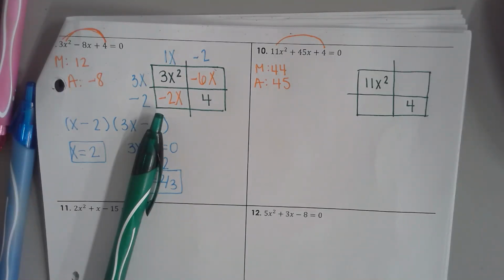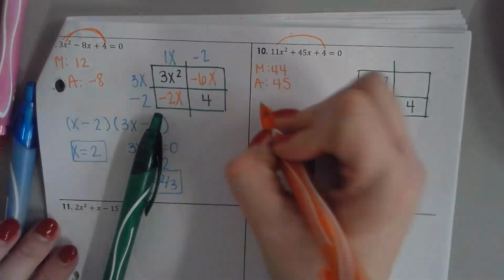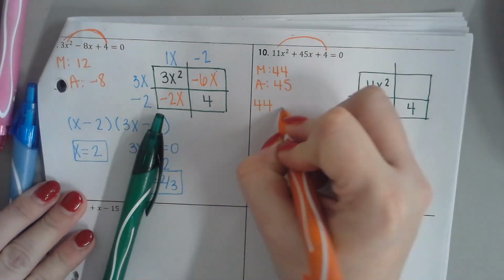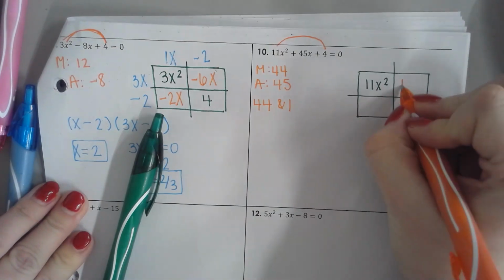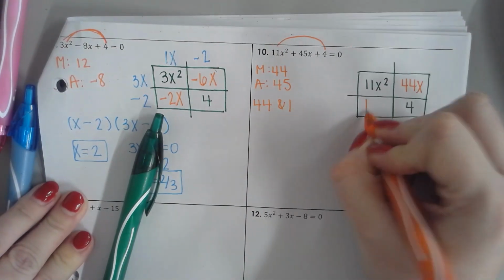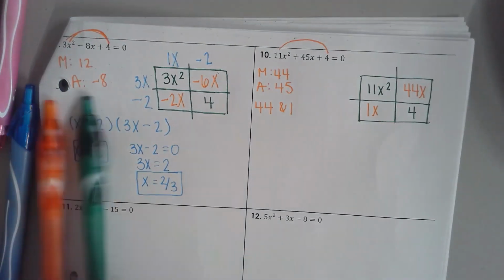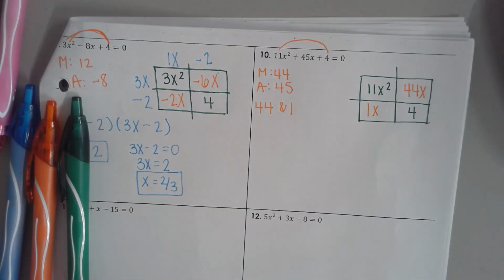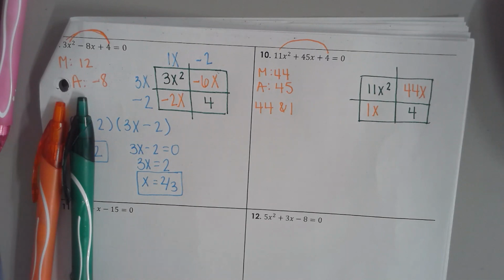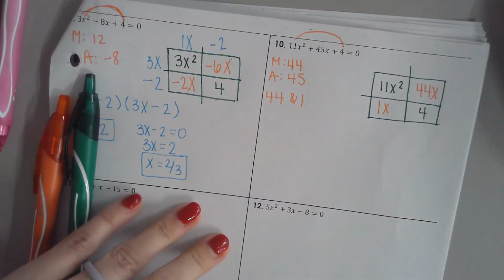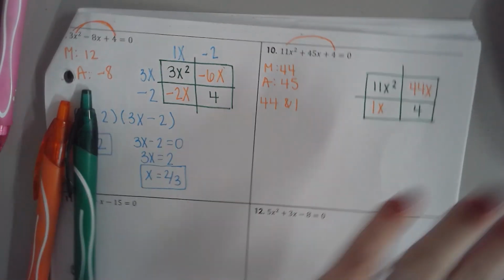Yep. 44 and 1. We're going to start figuring out what our factors are.